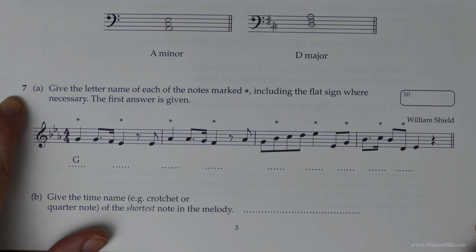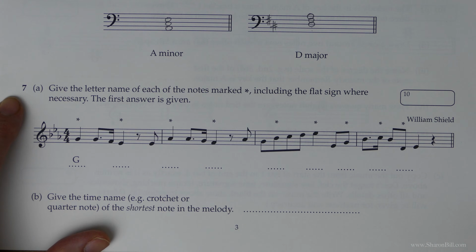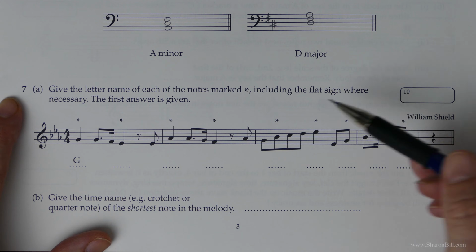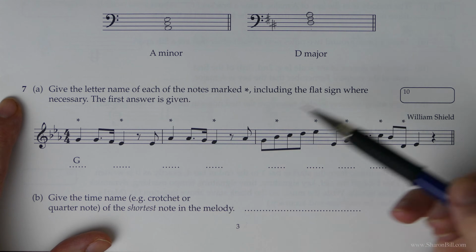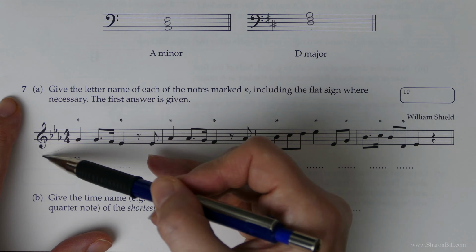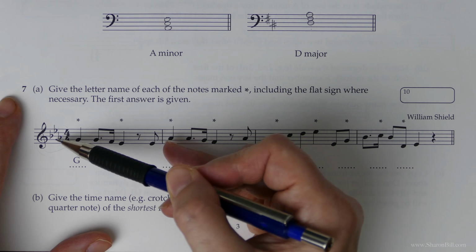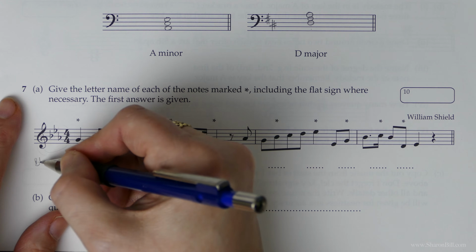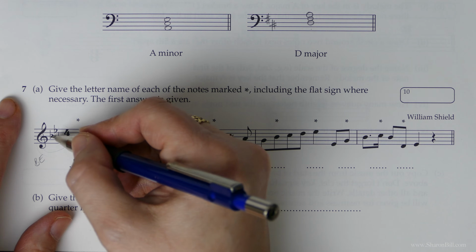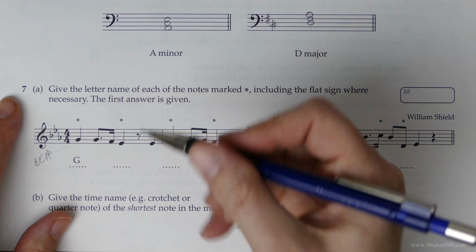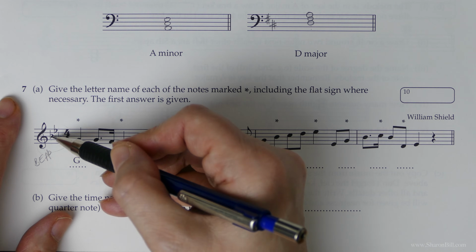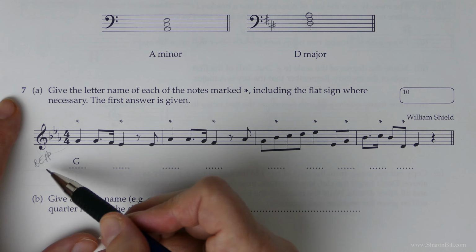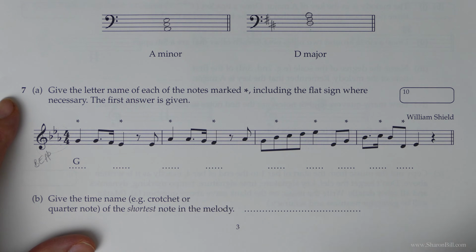is, let's just read this, give the letter name of each of the notes marked with a little star, including the flat sign where necessary. So we've got to bear in mind there will be some flats because of this key signature. So let's just work out what this key signature is. When there's one flat, it's B flats. When there's two flats, it's B flats and E flats. And when there's three flats, B flats, E flats, A flats. Or you can just read them, every good boy, F-A-C-E, F-A. But it's always B flats, E flats, A flats. So we know we need to bear those in mind as we go along.